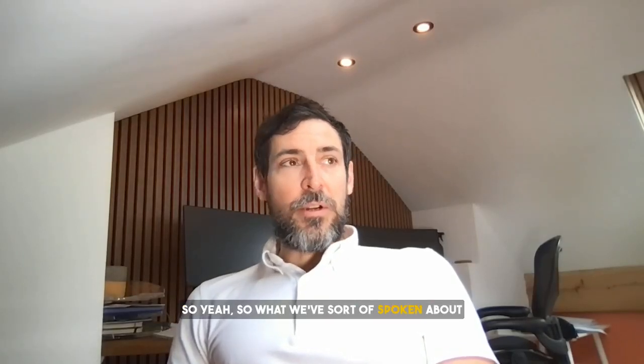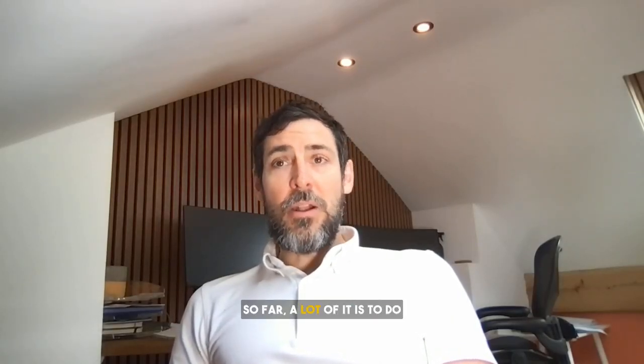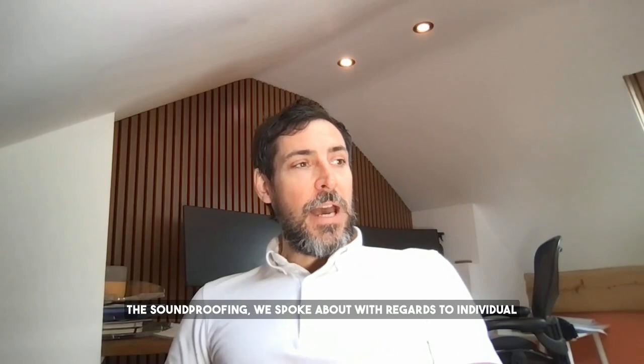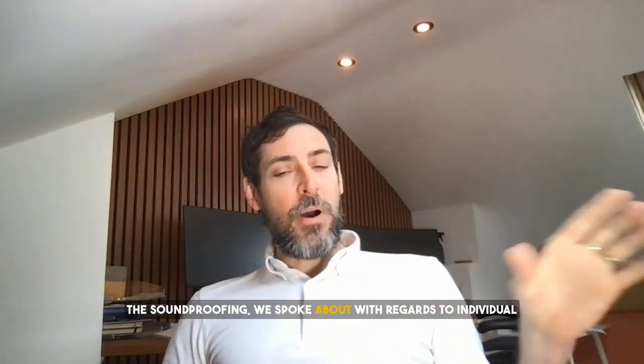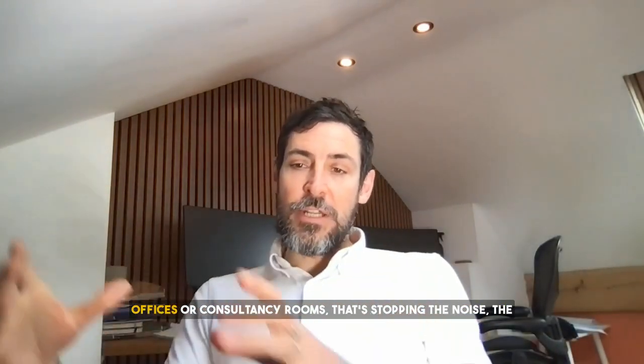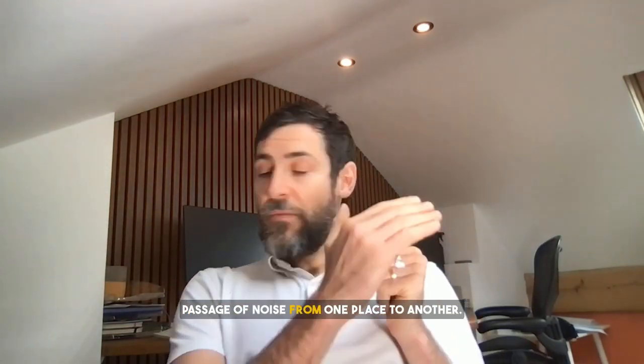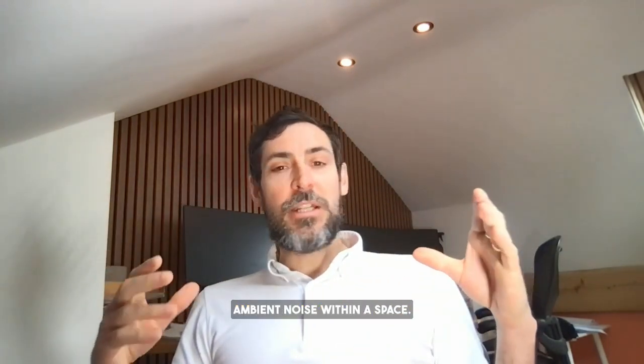What we've spoken about so far is a lot to do with acoustics, certainly in the open plan office. The soundproofing we spoke about with regards to individual offices or consultancy rooms. That's stopping the passage of noise from one place to another. Acoustics is about controlling the ambient noise within a space.